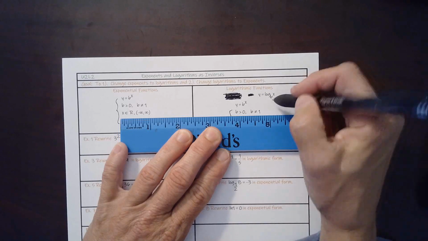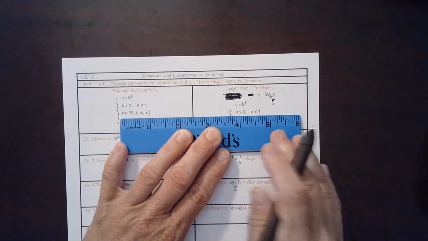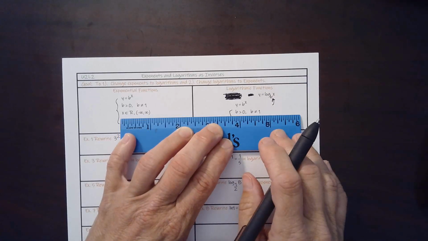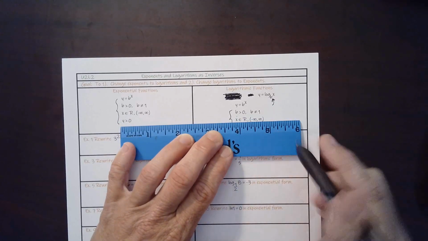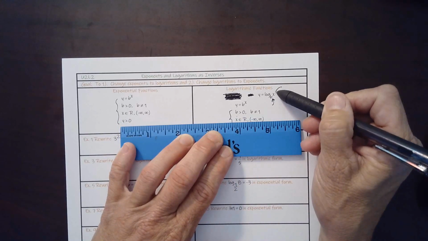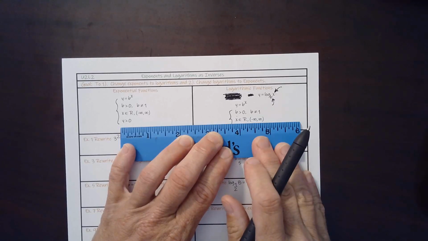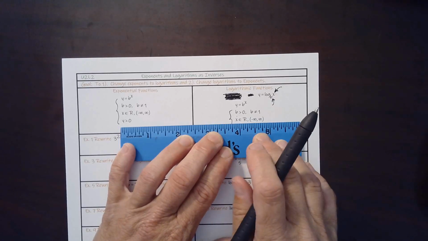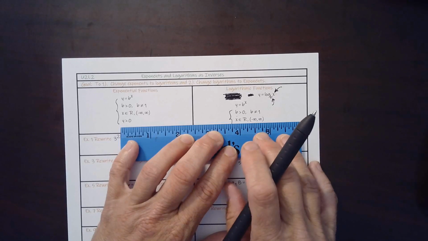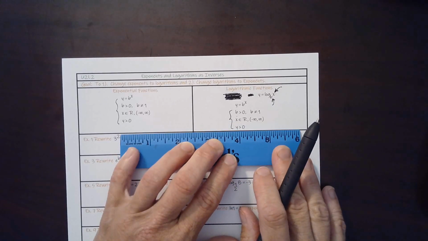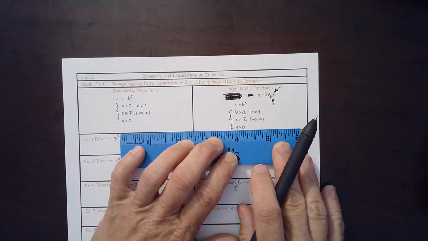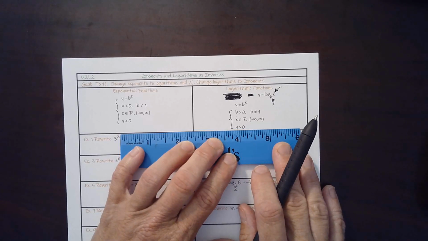The base b for a logarithmic function has to be greater than 0 except for 1. The x values will be any real number, negative infinity to positive infinity. And your y values will always need to be positive.